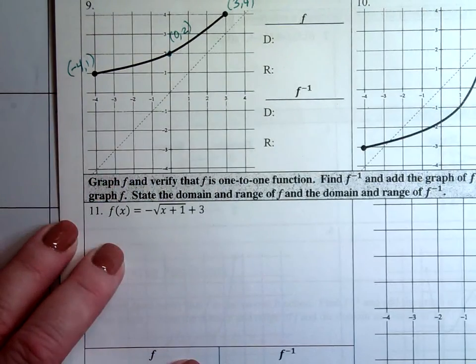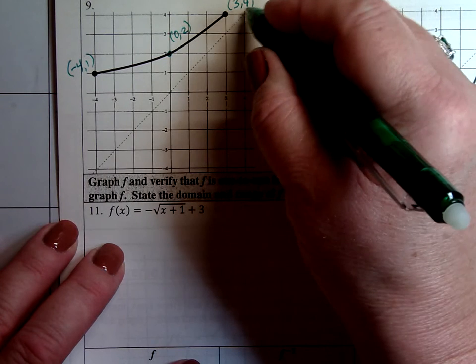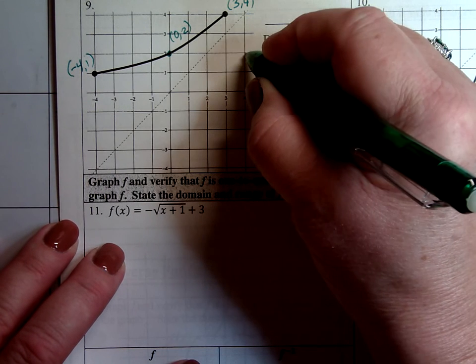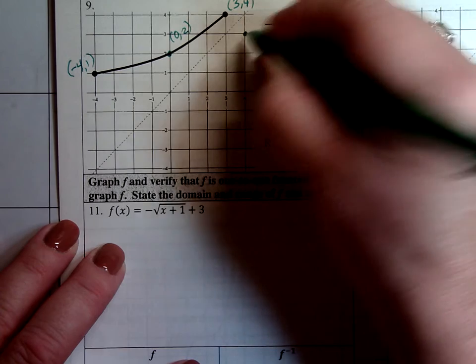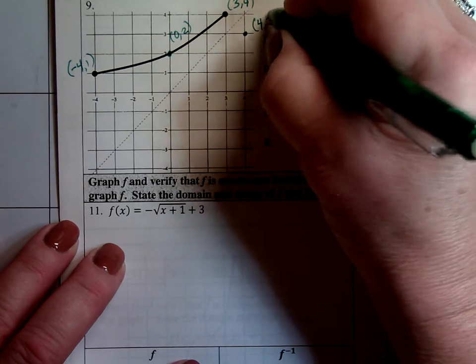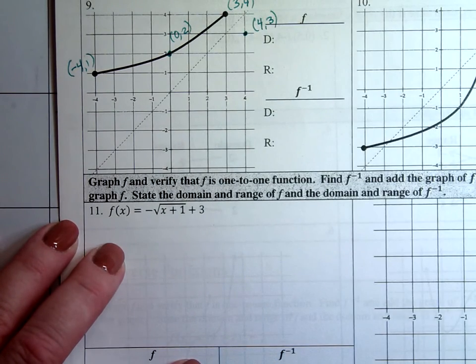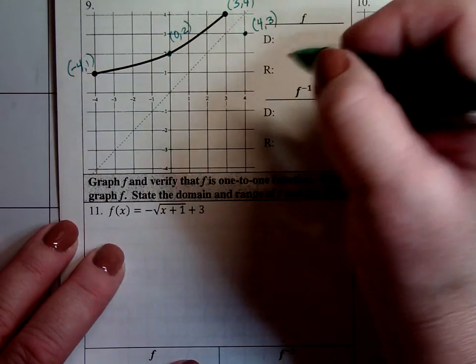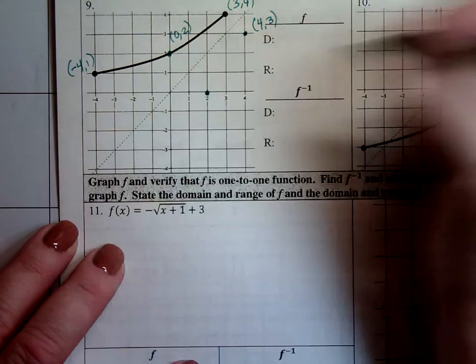If I want to sketch the graph of the inverse, all I need to do is switch the x's and y's. So I want to now plot, instead of (3, 4), (4, 3). (4, 3) is right here. See how I switch them? Switch the x and y. My original point was (0, 2), so my new point is going to be (2, 0). Well, that's here, (2, 0).